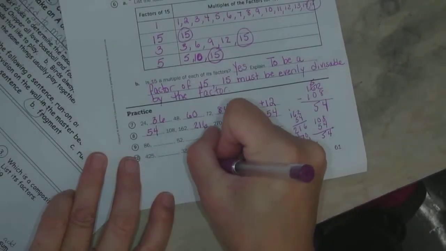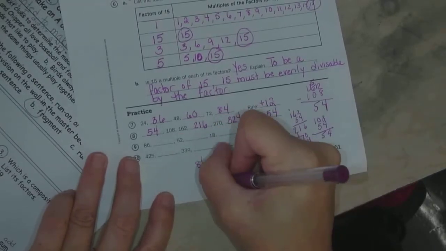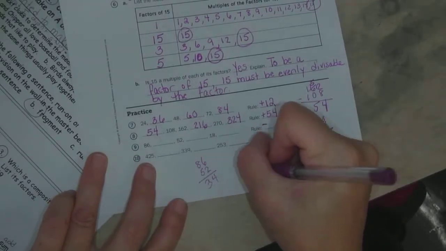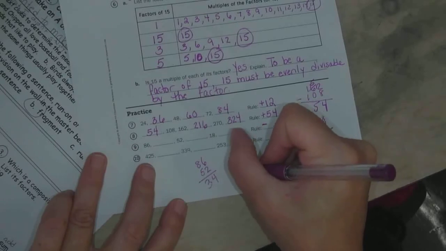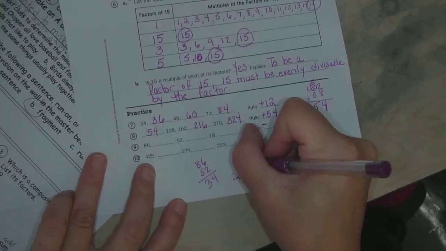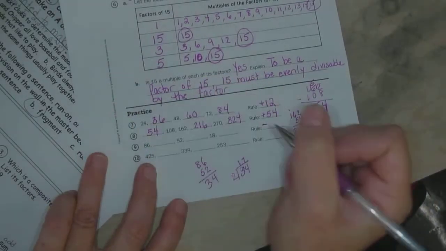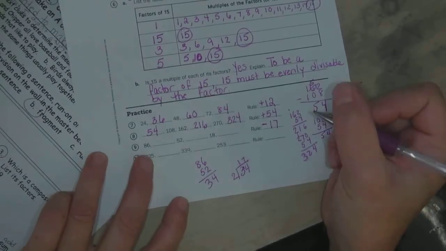So first of all, we're going to find the difference between 86 and 52. So 6 minus 2 is 4, 8 minus 5 is 3, 34. Then we have to cut that in half. So half of 34 is 17. So the rule is going to be minus 17.